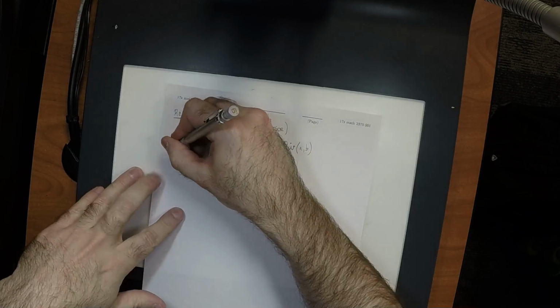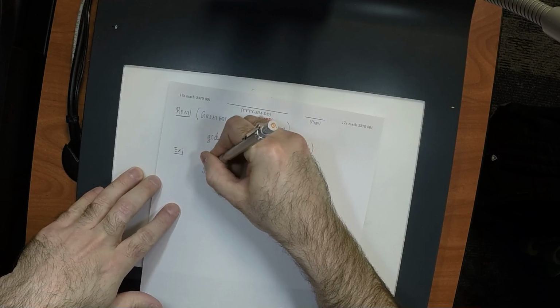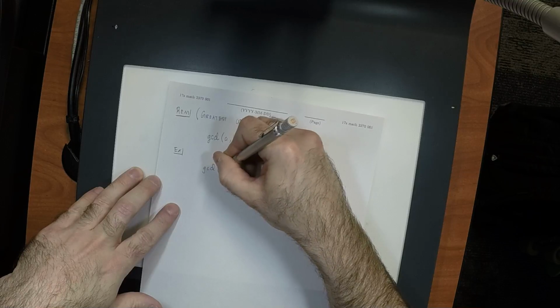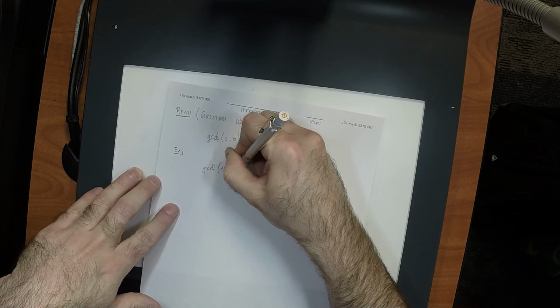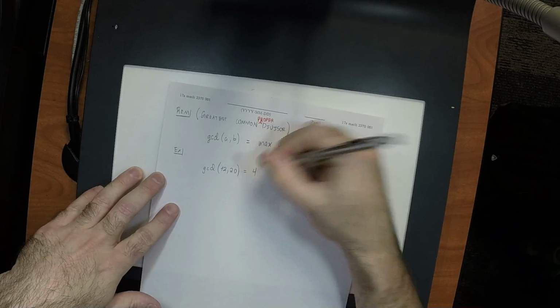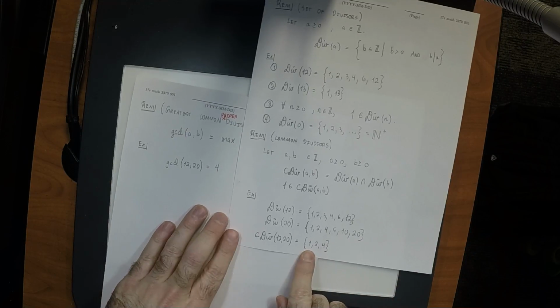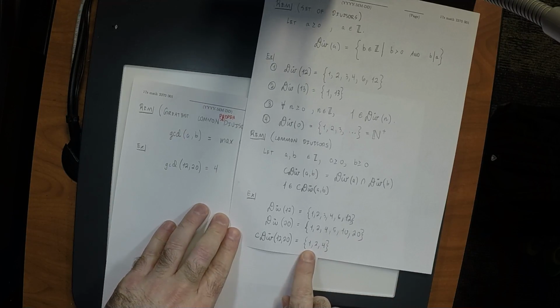So let's have an example. We can use the stuff on the previous page. How about the greatest common divisor of 12 and 20? So what is that? 4. Right. Because if you look on the previous page, that is the set of common divisors, and of those elements, 4 is the greatest.